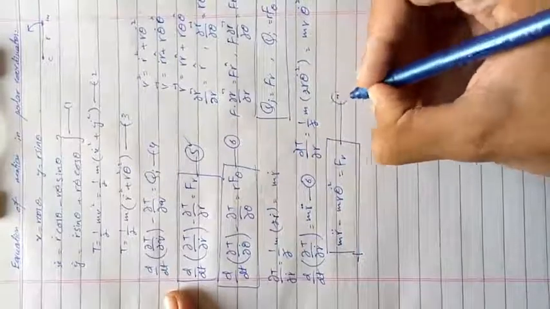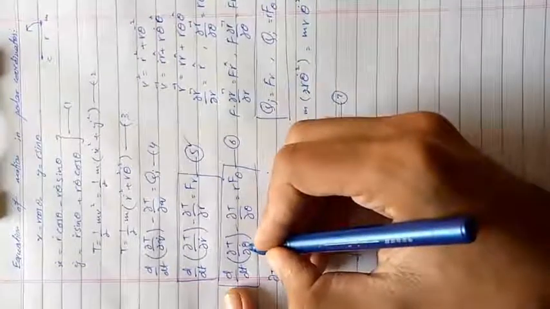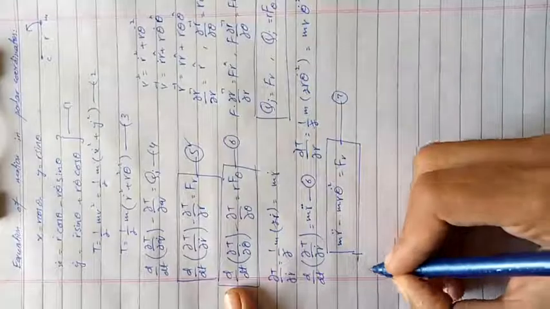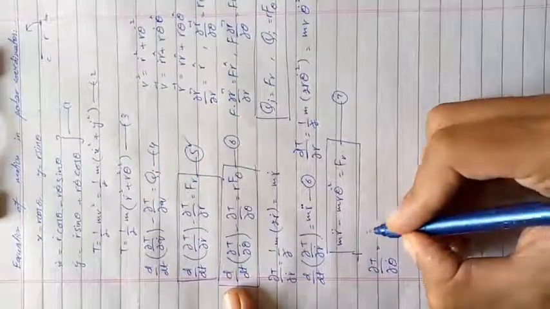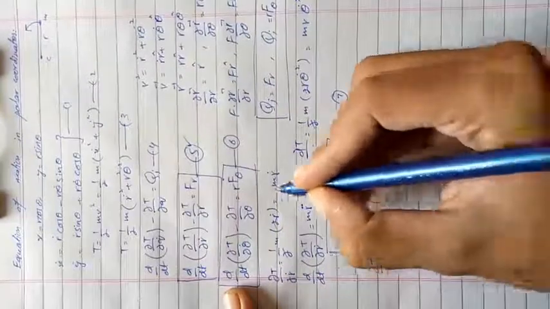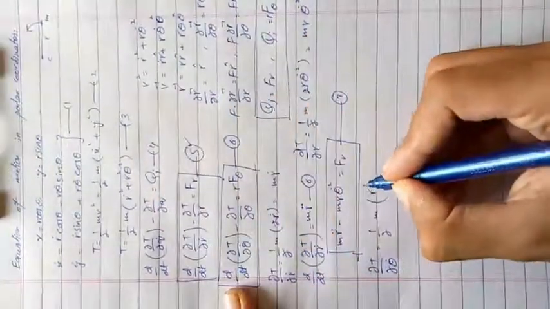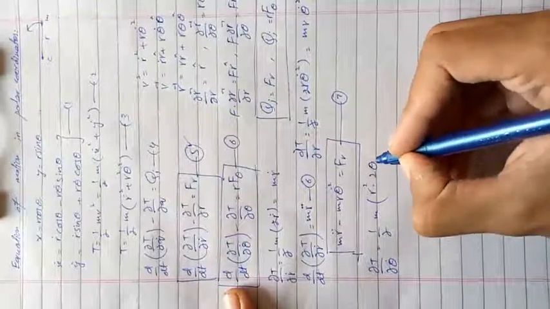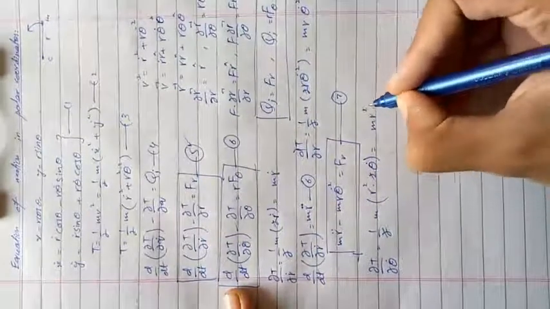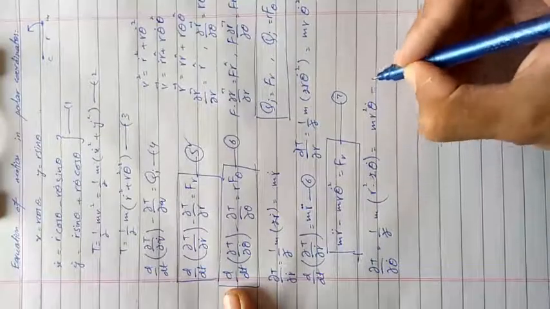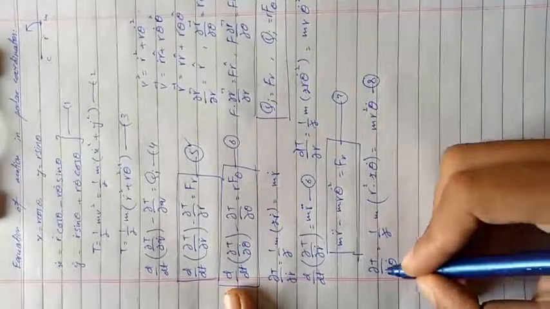Say equation 7. Now again we will differentiate with respect to theta dot. We have partial T over partial theta dot, which gives 1/2 m r squared times 2 theta dot, and cancelling, we have m r squared theta dot, say equation 8.